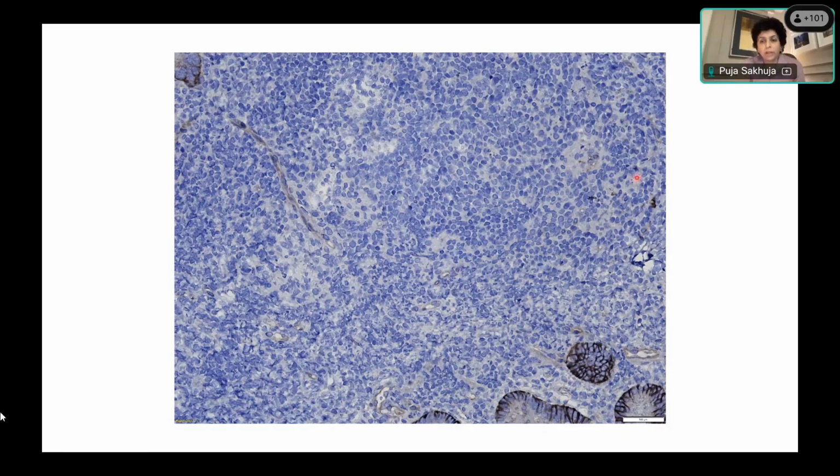What are the structures here that are showing the staining? Are they lymphoid or epithelial? Epithelial. Yes. So CD138 does stain membranous in the epithelial cells. So that is like a positive control, which is very important.